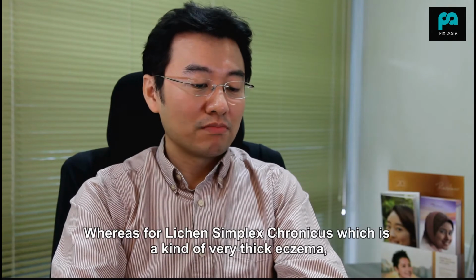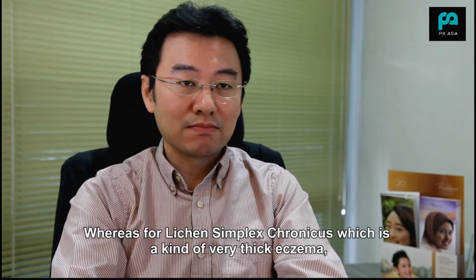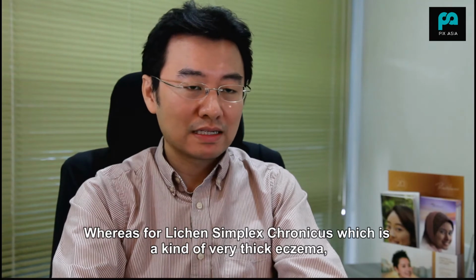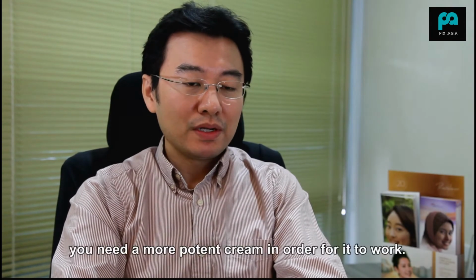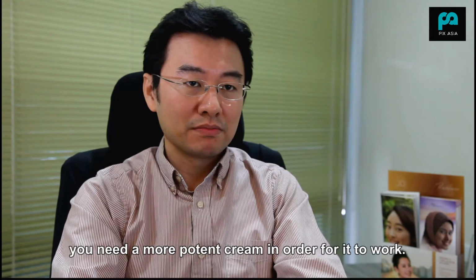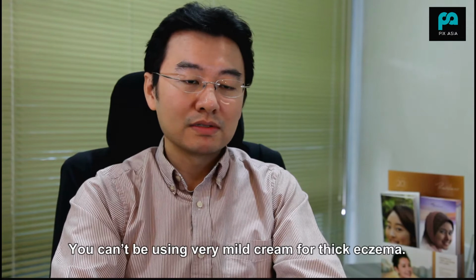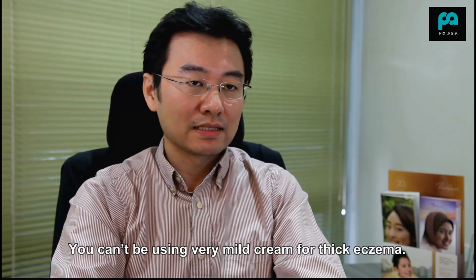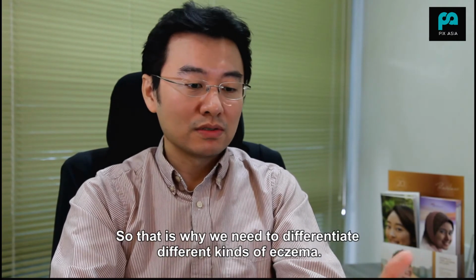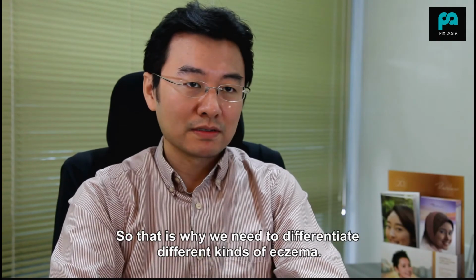Whereas for eczema like lichen simplex chronicus, which is a very thick eczema, you need more potent topical creams in order for it to work. You can't use a very mild cream for thick eczema. That's why we need to differentiate different kinds of eczemas.